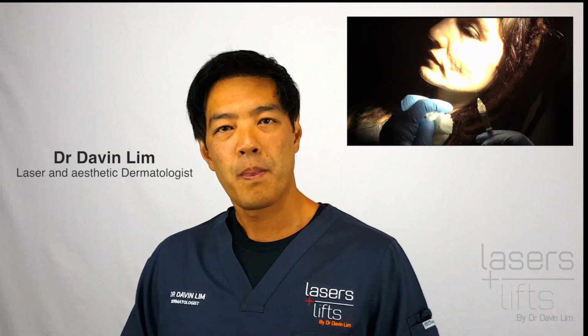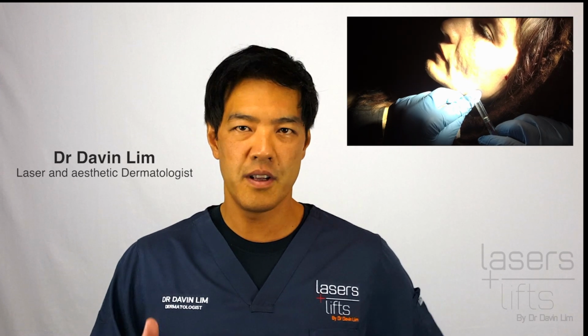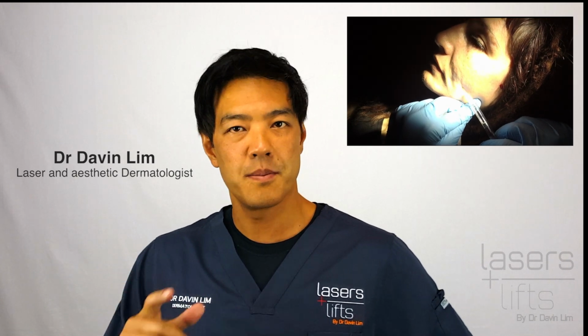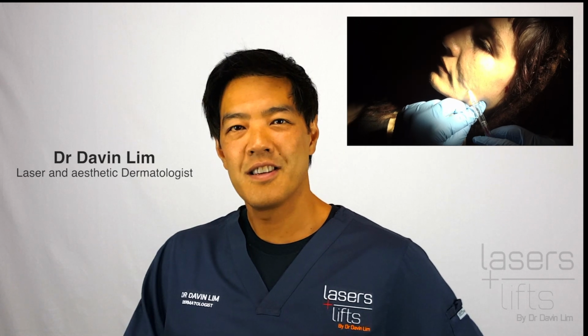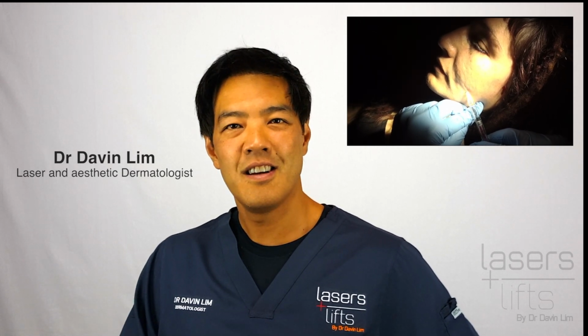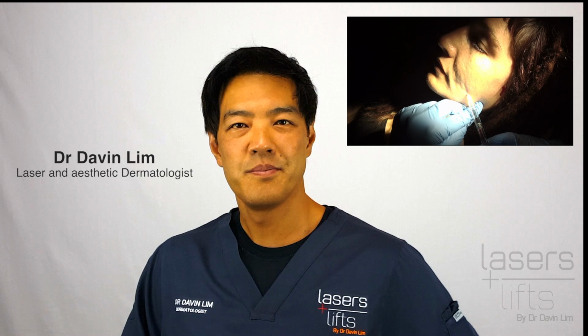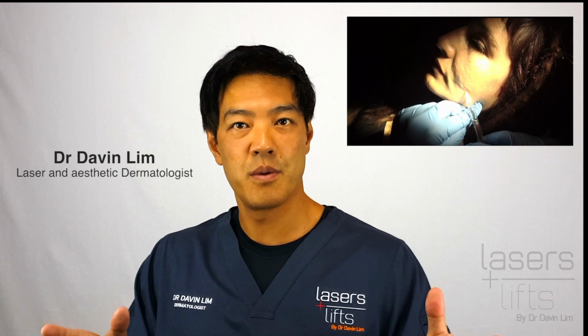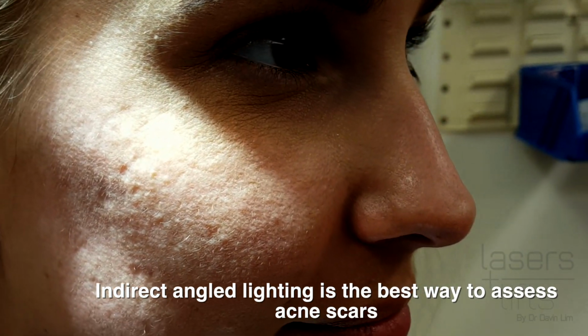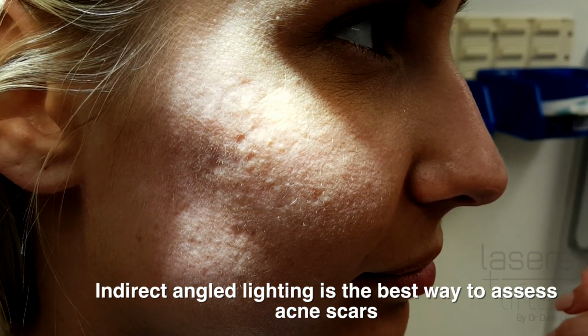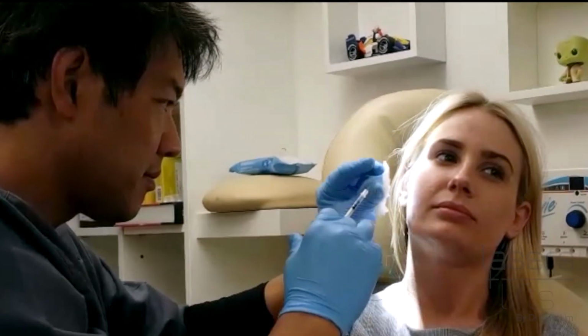So filling. I use a combination of dermal fillers together with surgical subcision to raise the scar up. Watch closely and I'll show you how it's done and the before and after results. This is how I perform the procedure. So this is my way of filling acne scars. The first thing I do is examine them under indirect angle lighting. So this is the best way to actually examine the scars.